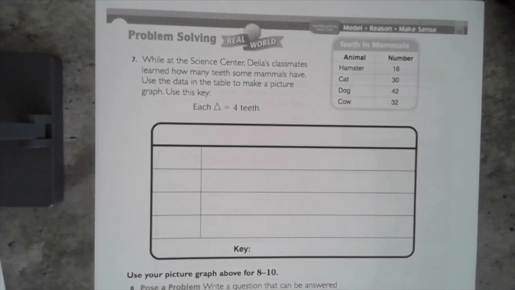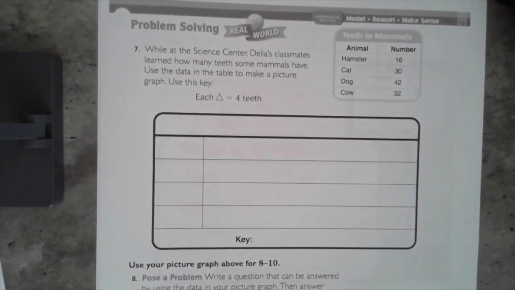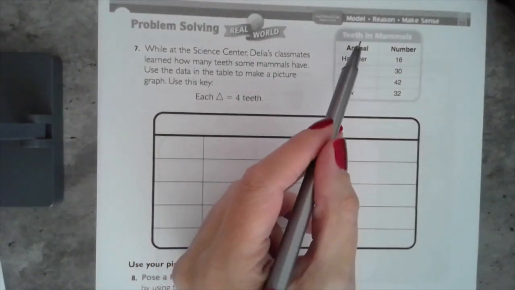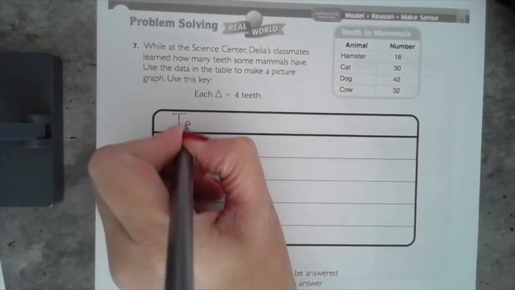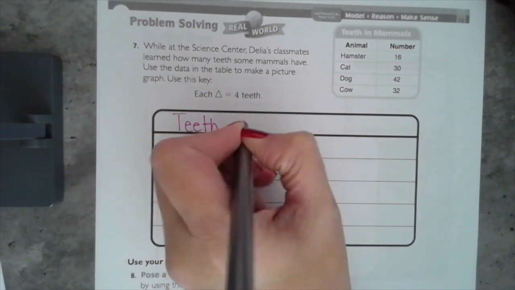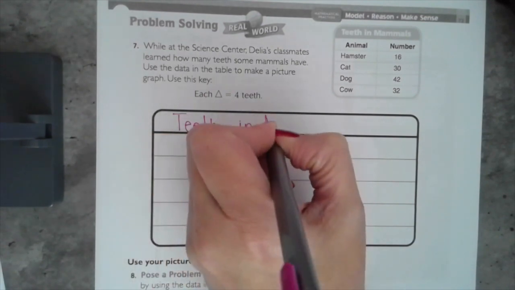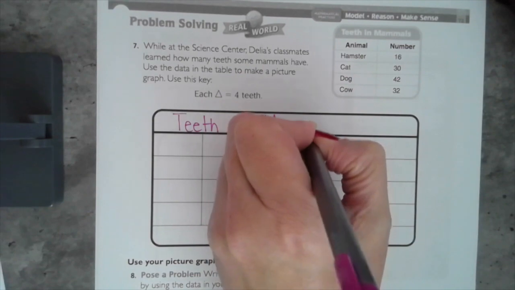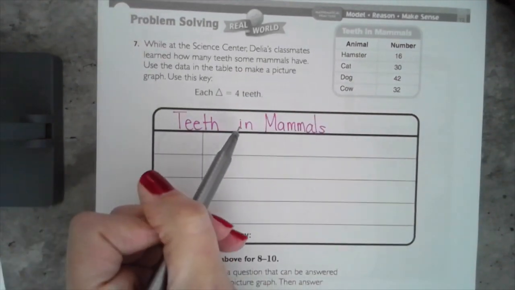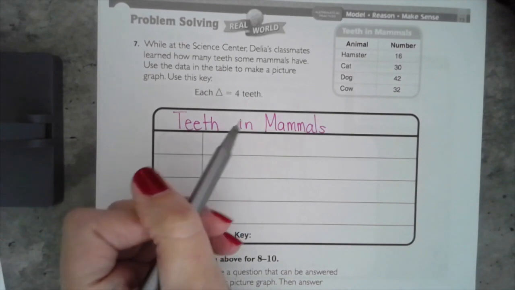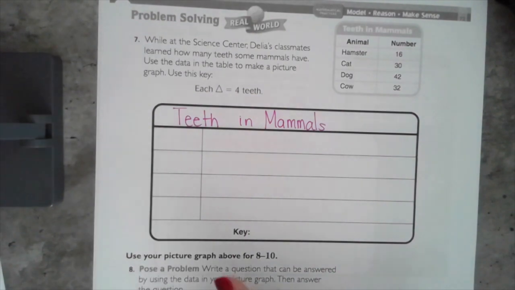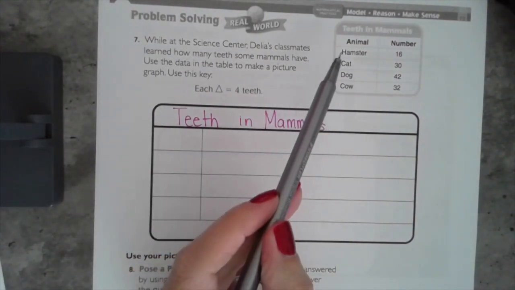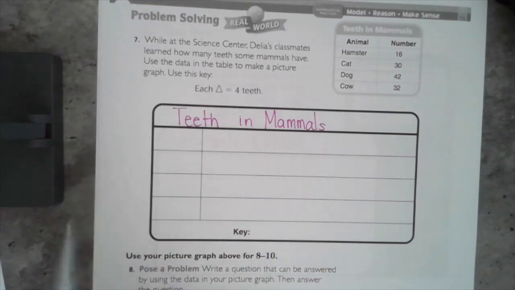Please pause the video. Okay, so the first thing I'm going to put in is my title. She put teeth in mammals. I like that title, so I'm going to go with it. Now there's a special rule for little words like in and the and or a that you don't have to capitalize them. You can, but you don't have to in the title. Now I'm going to write my labels. It looks like we've got hamster, cat, dog, cow.